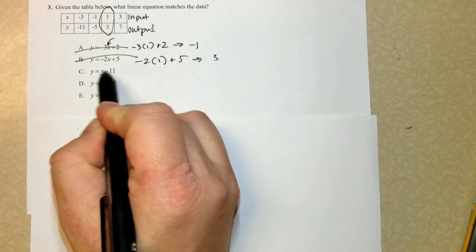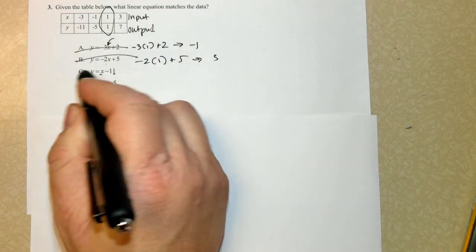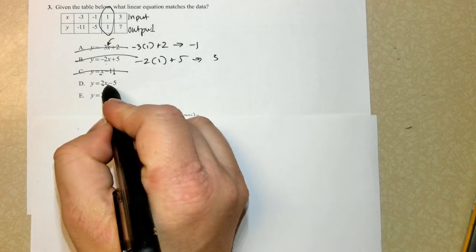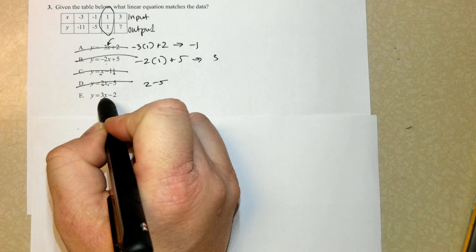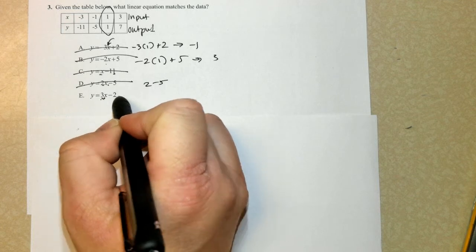I plug in a 1. 1 minus 11 is not a final outcome of 1. 2 times 1 is 2, minus 5 is not an outcome of 1. 3 times 1 is 1. Oh, sorry, 3 times 1 is 3. 3 minus 2 is.